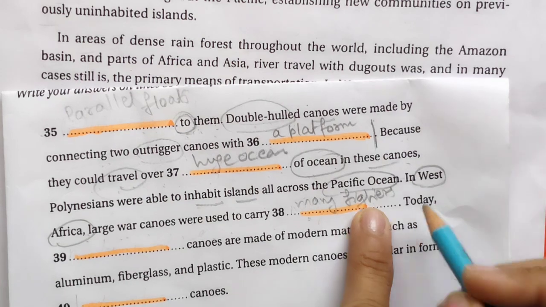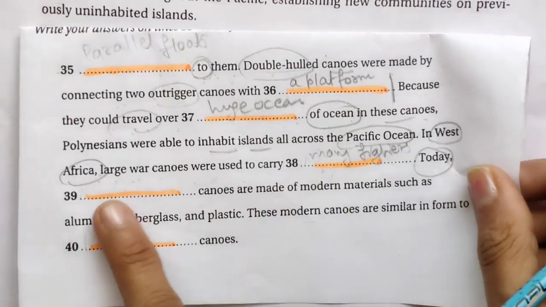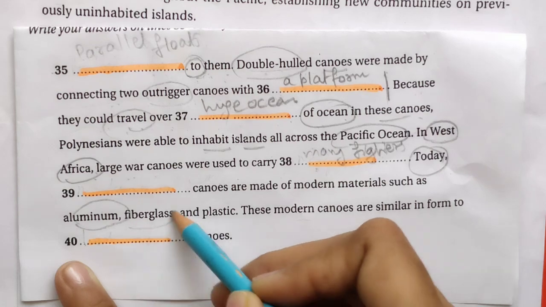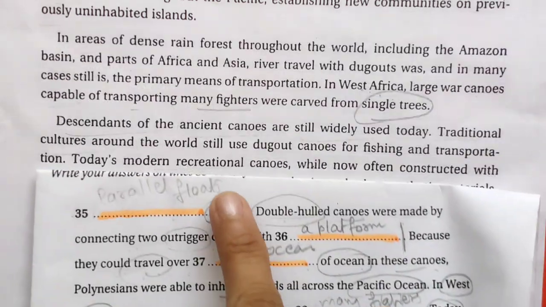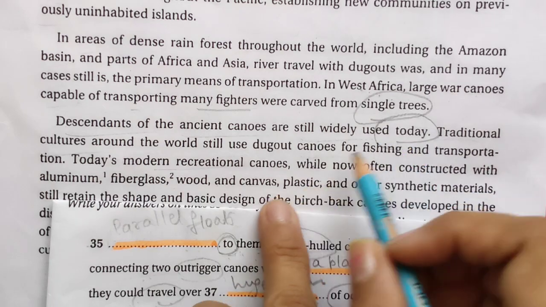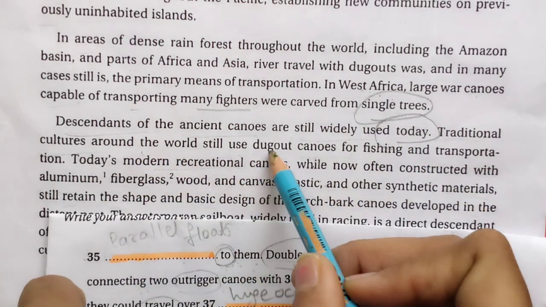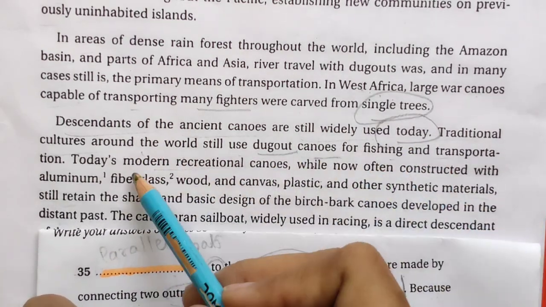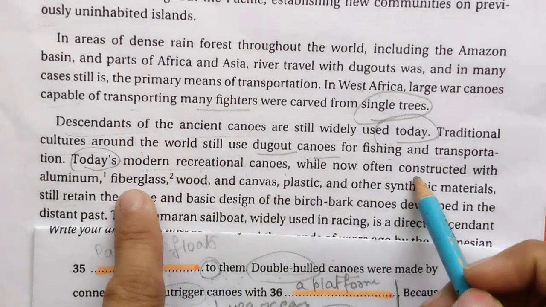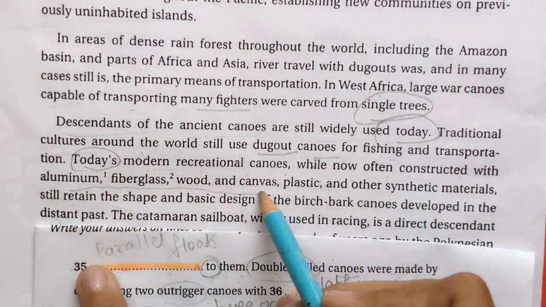Now next, today is an important word to find. Dash canoes were made of modern materials such as. Now let's find these three words. They will take us to the location. Today is also there. See this. Traditional cultures around the world still use dugout canoes for fishing and transportation. Today again, modern recreational canoes, while often now constructed with. Now this is the location.